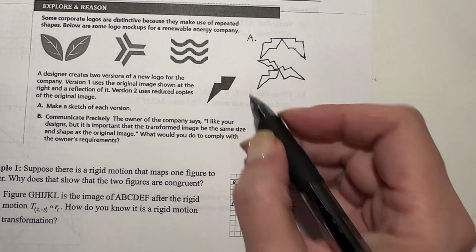All right, now it says communicate precisely. The owner of the company says, I like your design. That's a laugh right there. But it's important that the transformed image be the same size and shape as the original. What will you do to comply with the owner's requirements? Let's see here.